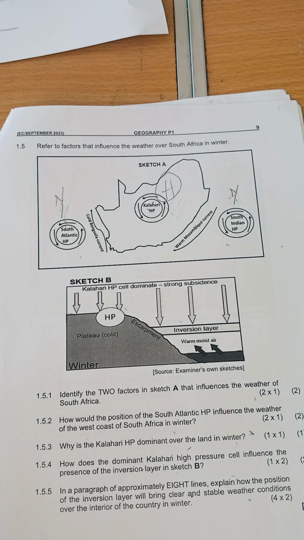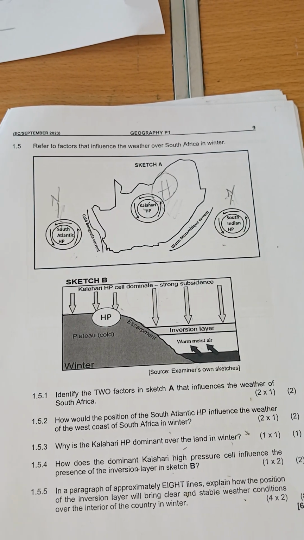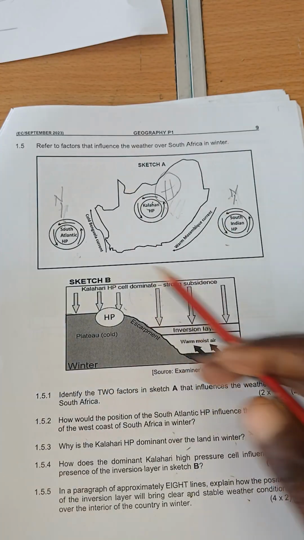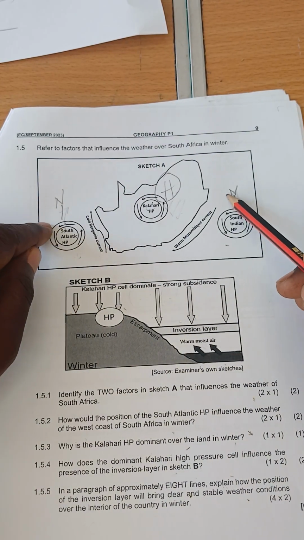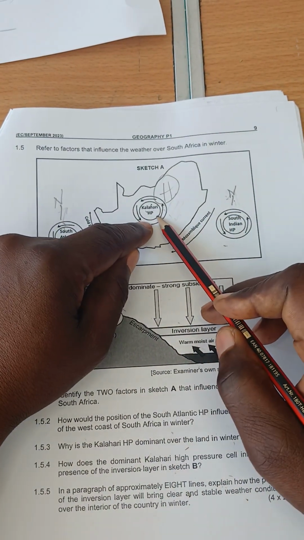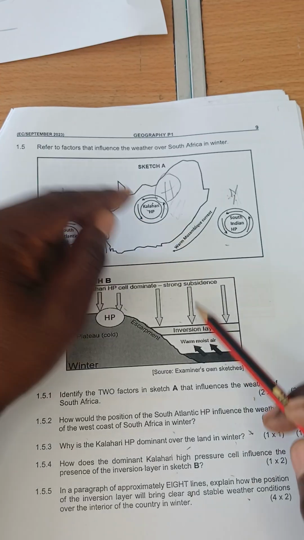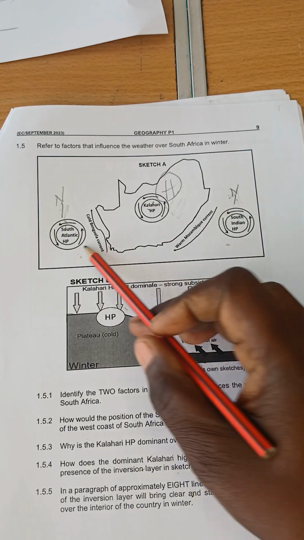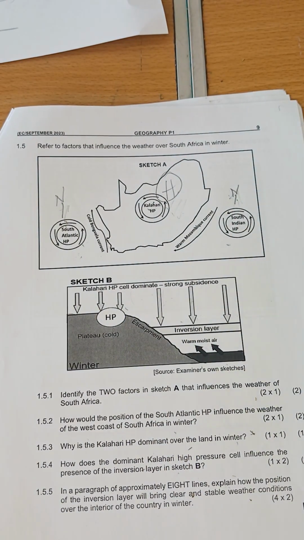Okay, identify the factors in sketch A that influence the weather of South Africa. Obviously, we can talk about the position of our high pressure system, which is the anticyclone. How are they positioned? They moved further north in winter. There's too much subsidence, which means no air is allowed to go above the escarpment. That's basically what you're talking about. The plateau is another reason. Also, the ocean currents are another reason. We have the cold and the warm currents. So these are some of the factors that influence the weather of South Africa.